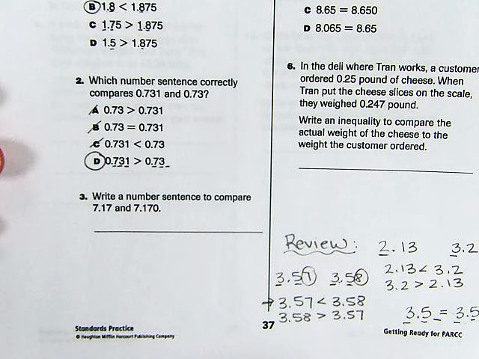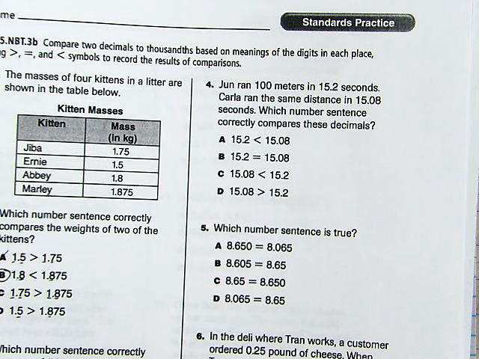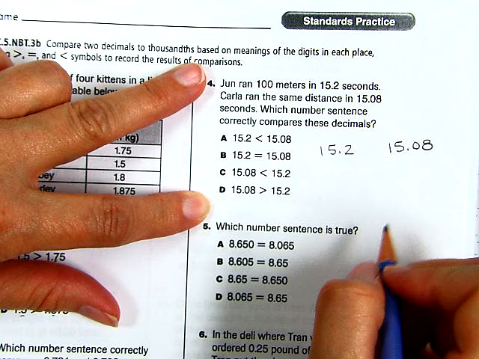Number 4. June ran 100 meters in 15 and 2/10 seconds. Carla ran the same distance in 15 and 800ths seconds. Which number sentence correctly compares these decimals? Well, instead of me going through A, B, C, D, I'm just going to check it out myself. So 15 and 2/10 and 15 and 800ths. Remember, we go one number at a time. Well, 1 in the tenths, 1 in the tenths. 5 in the ones, 5's in the ones. 2 is in the tenths, 0 is in the tenths. Well, 2 is greater than 0.